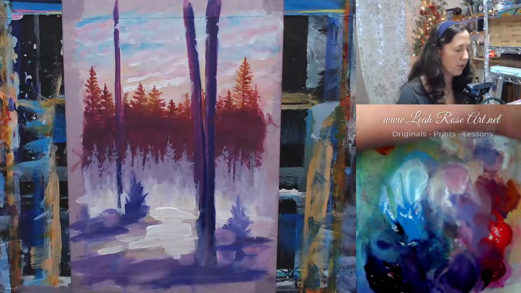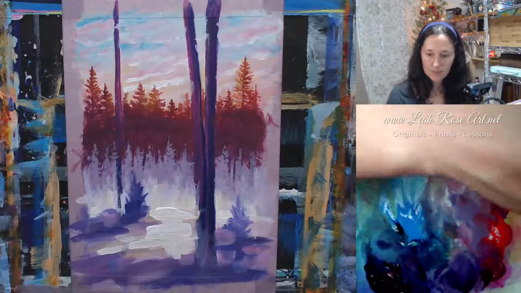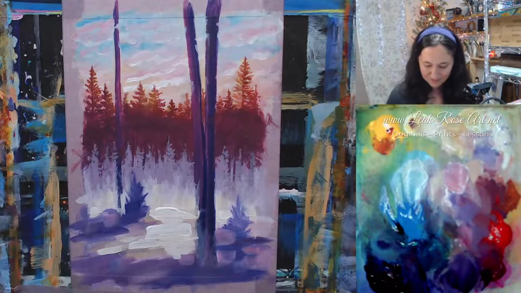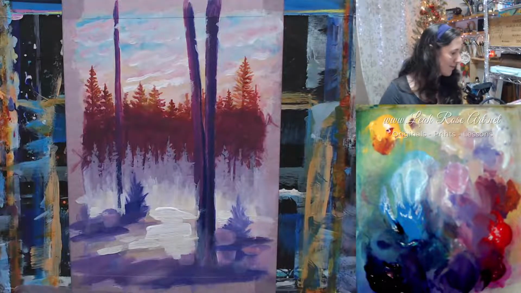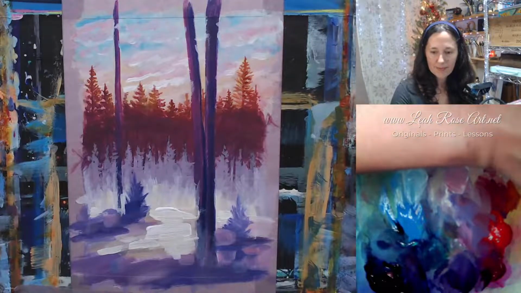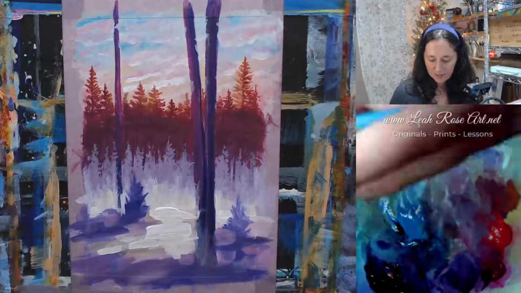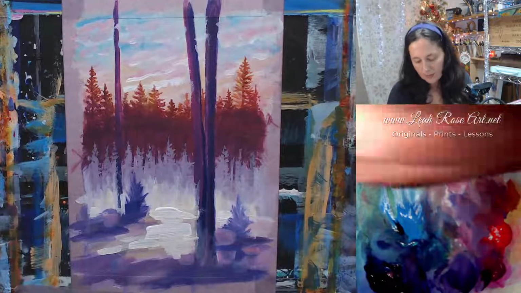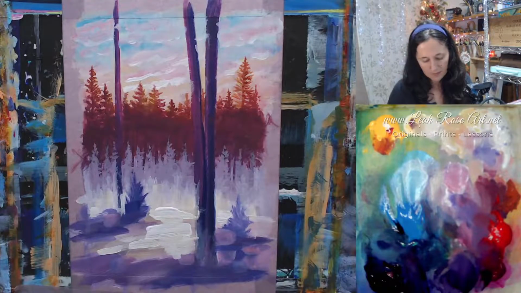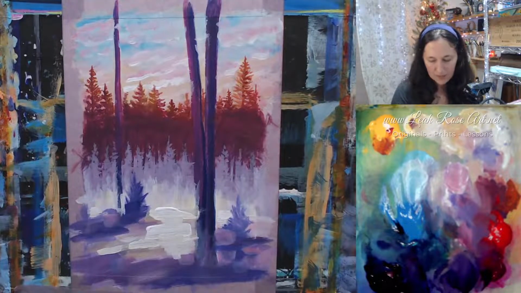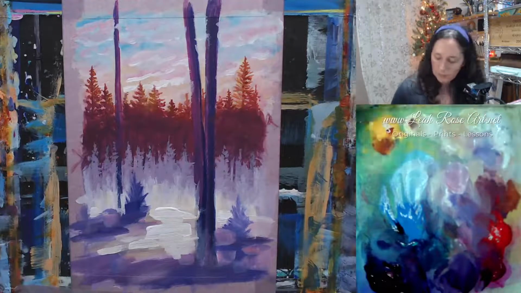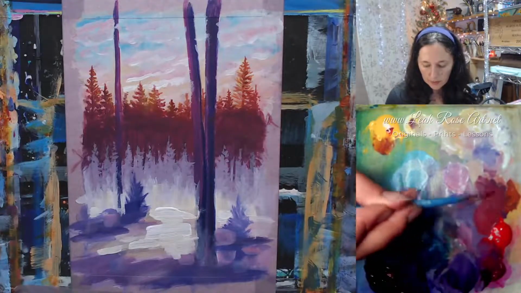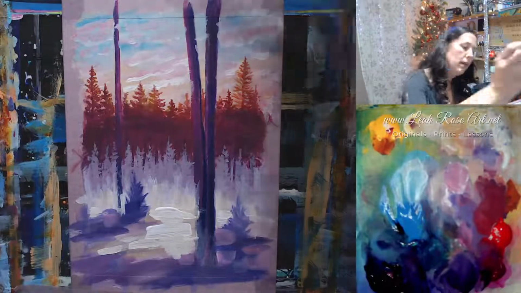Okay, now for the foreground trees. I'm going to start by putting the warmest part on there, and then I can blend into it.